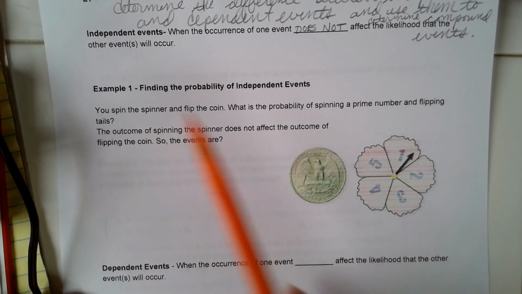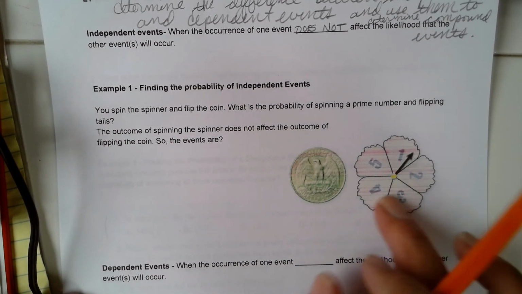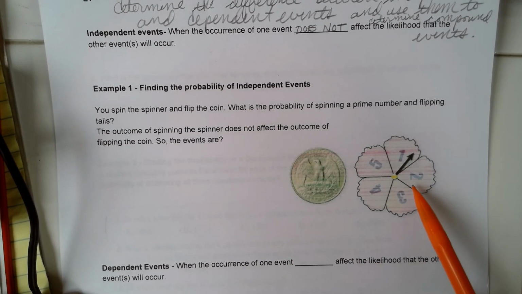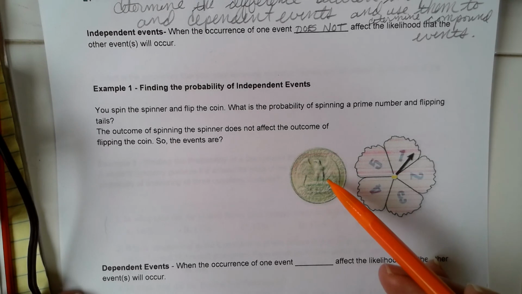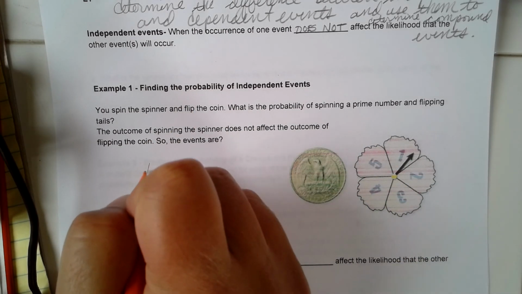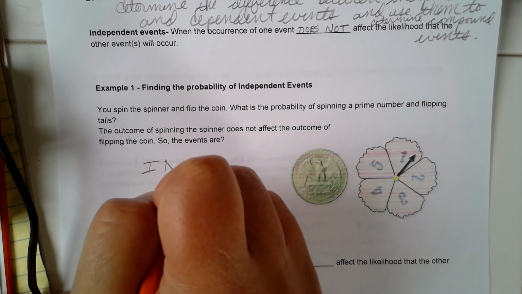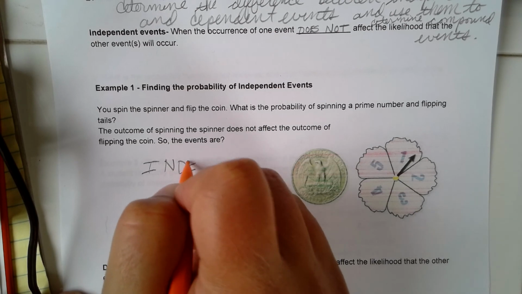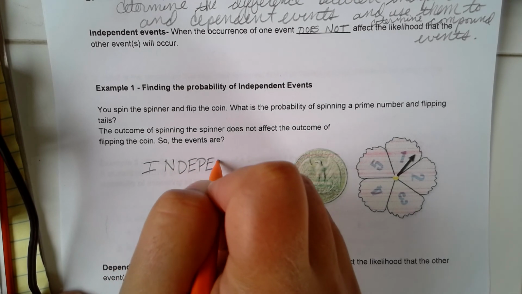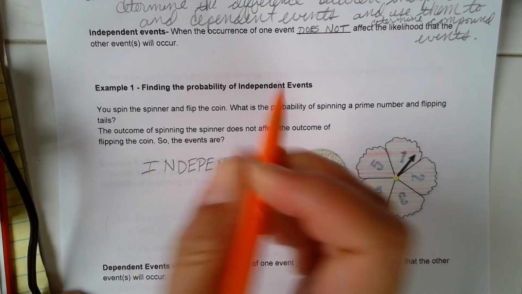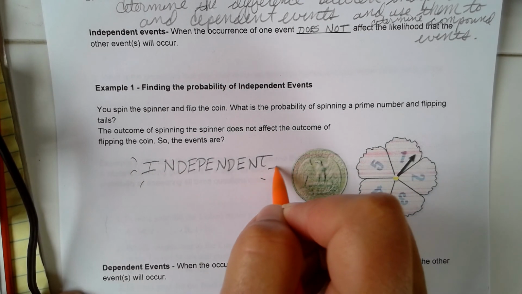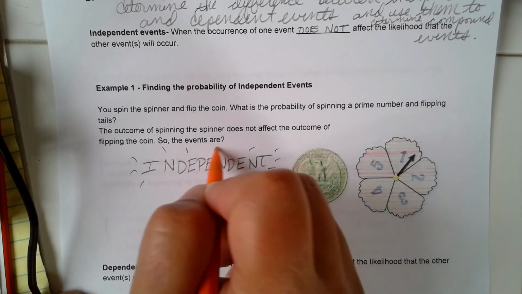Well, if I spin this, no matter what I land on, it's not going to affect at all what the coin does. So the events are independent of one another. Independent, because one does not affect the other.